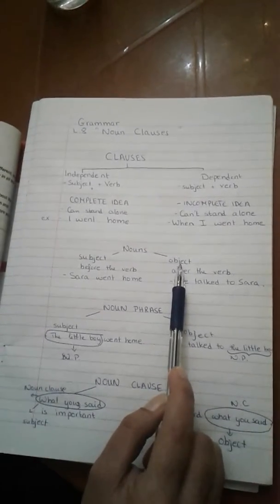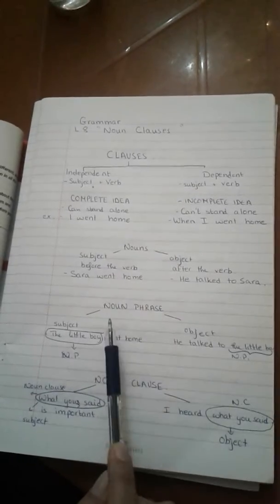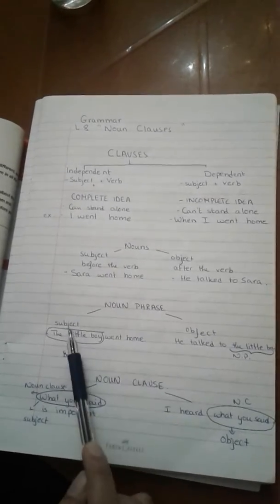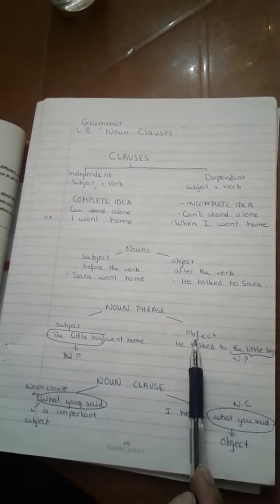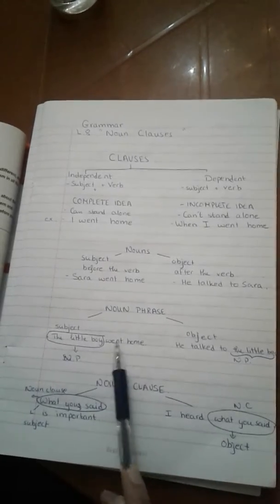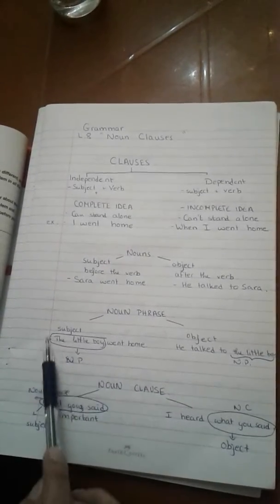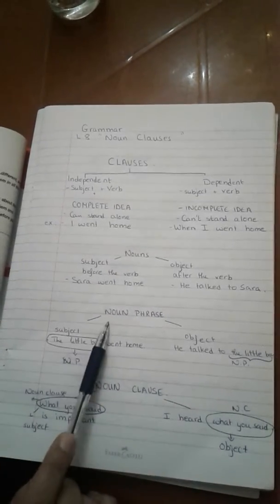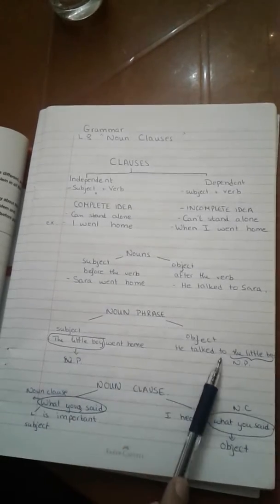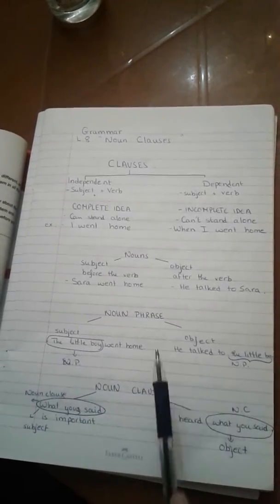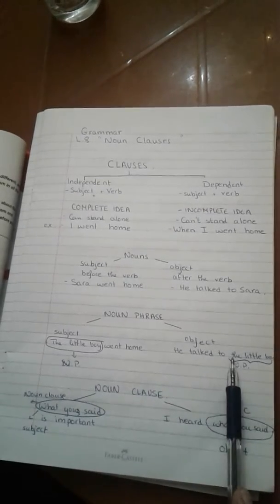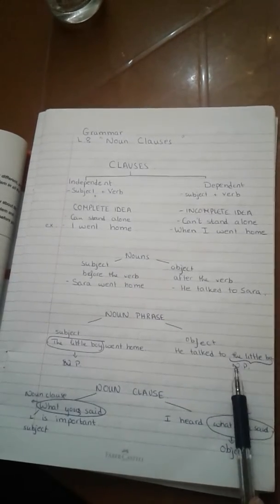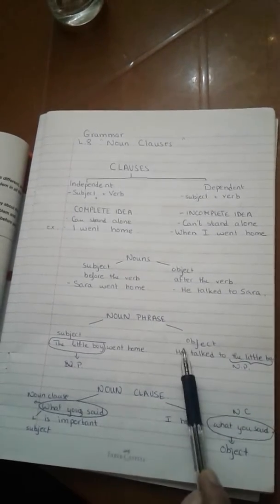So far we haven't discussed noun clauses. We're still talking about nouns. What's a noun phrase? A noun phrase is a group of words that act as a subject or as an object. For example, the little boy went home. The little boy altogether is the noun phrase here and it's acting as the subject. While if you want to talk about noun phrases acting as an object, it's supposed to come after the verb. He talked to the little boy. Over here we've got the little boy after talked, so it's after the verb, and it's a noun phrase, so it's taking the place of an object.